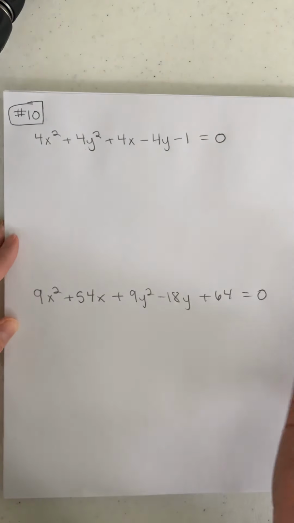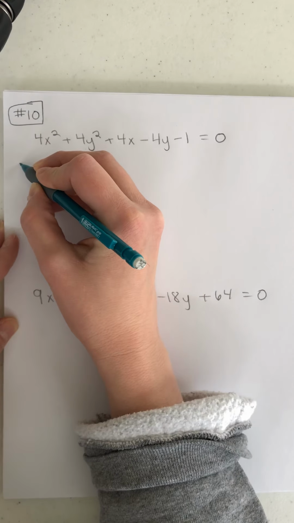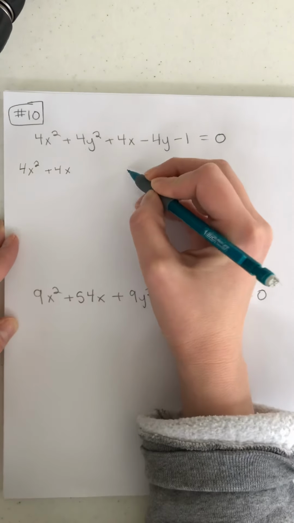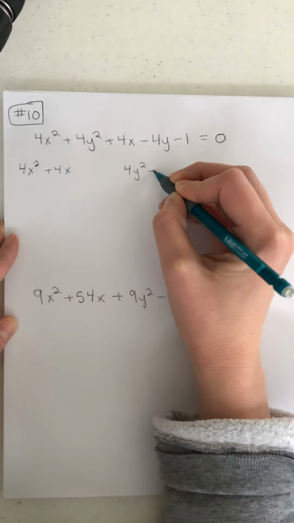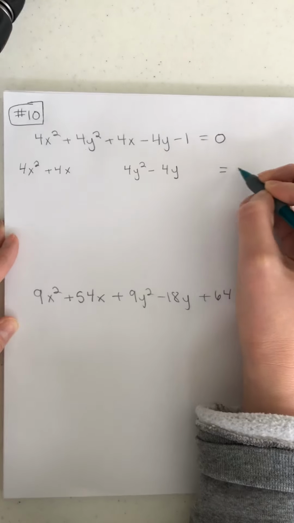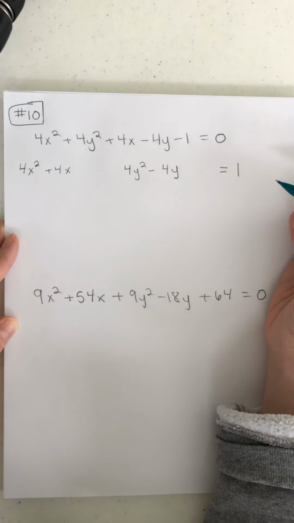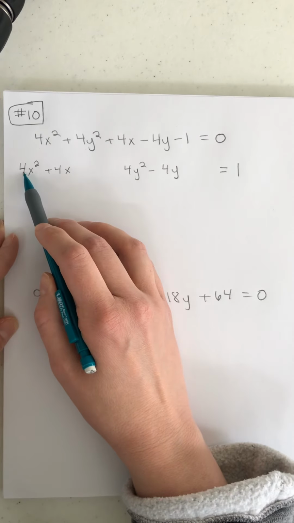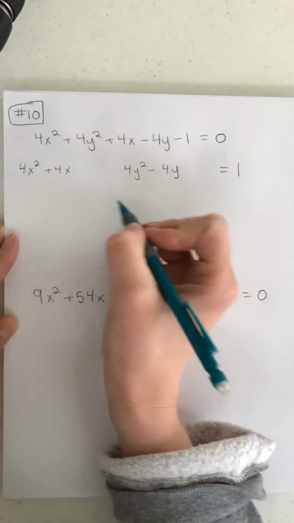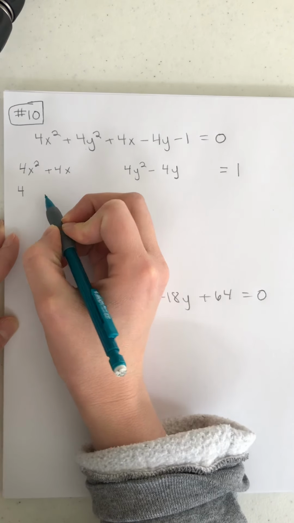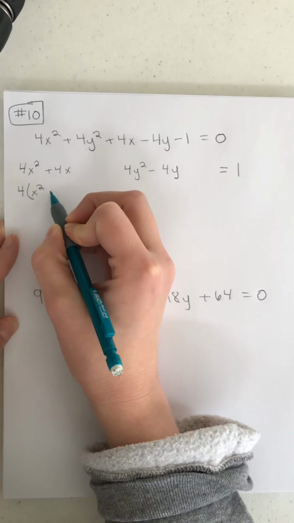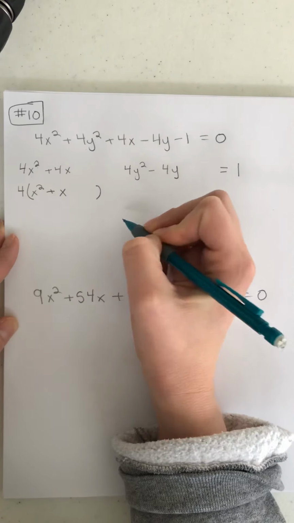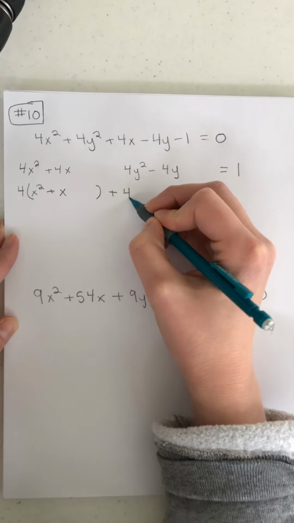So you're going to group together just as you have been doing. I'm going to put my 4x squared plus my 4x, leave some space, my 4y squared minus my 4y, and I'm going to move that 1 over to the other side. I cannot complete the square here as it is. I can't complete the square with this 4 here, so I'm going to factor it out. I'm going to take out the 4 from both the 4x squared and the 4x, and I'm going to do it over here too.